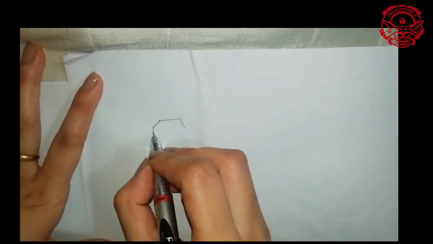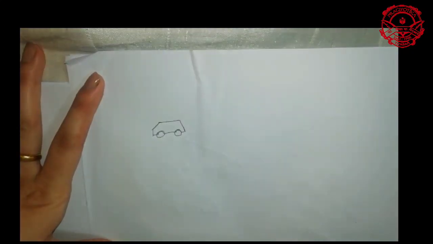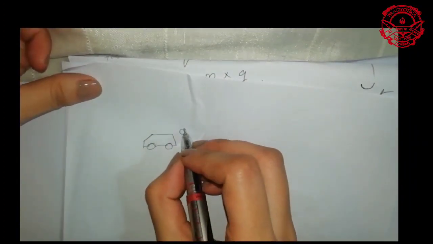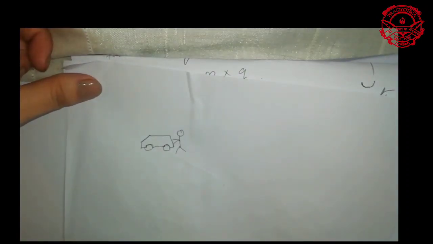Now you have a car. Think that this is a car. Your car has broken down and you're pushing the car. When you push a car, the car will move slowly.